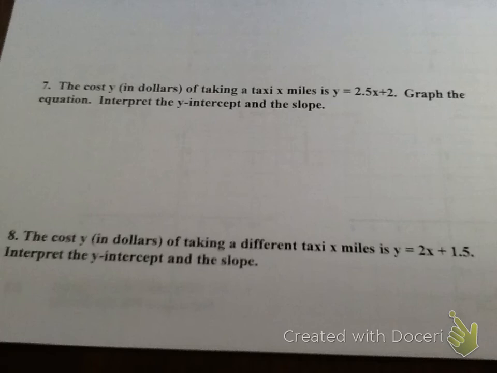Alright, 7 and 8 we have a couple of word problems. The cost y in dollars of taking a taxi x miles is 2.5x plus 2. Graph the equation and interpret the y-intercept and the slope. So we can graph it rather easily. We start at 2. I need to revise my graph. We start at 2.